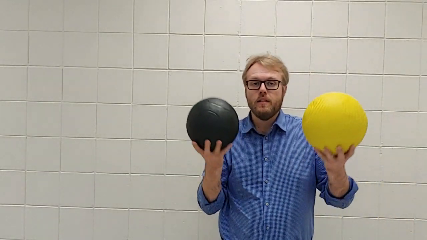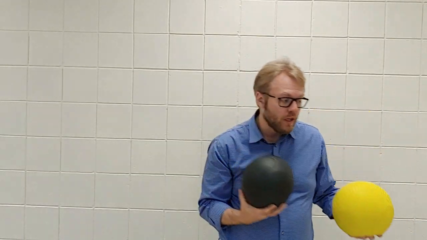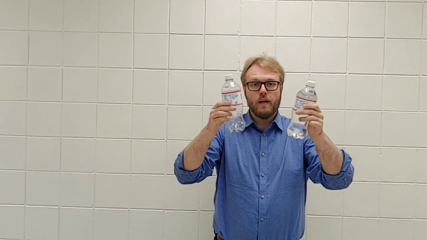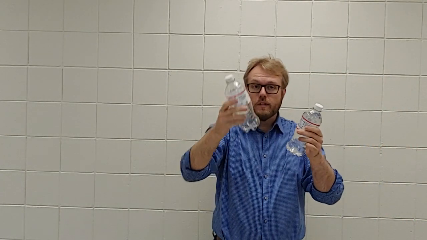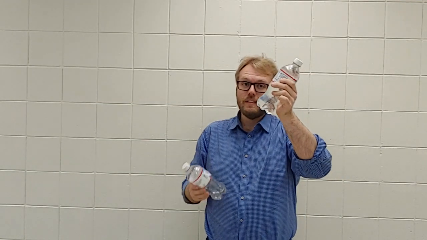So think about what you have available in your house. You're going to be throwing these, so you want something that you can safely throw. But we need two objects that are similar in size like these. And you can be creative about this. If you don't have some sort of sporting equipment that would work, a simple solution might be a couple of water bottles. One is empty, so it's really light. The other one is full, and so it's significantly heavier.